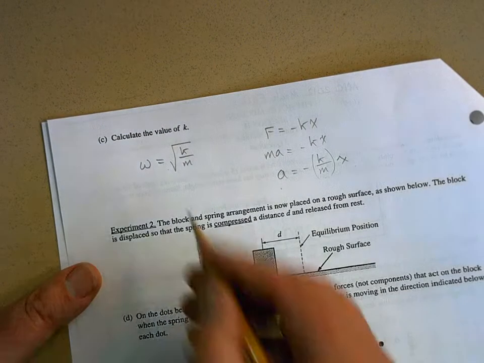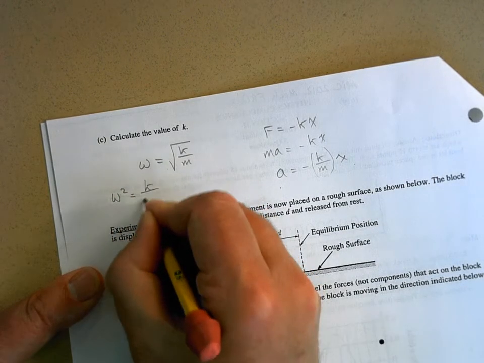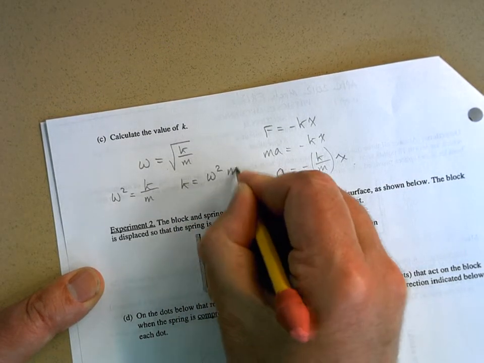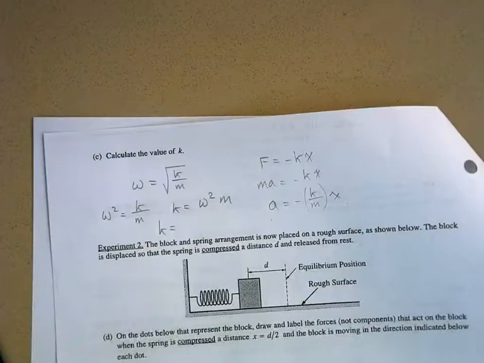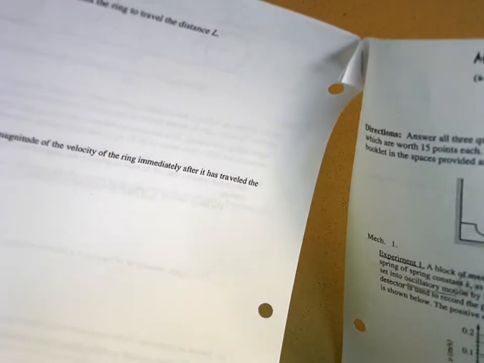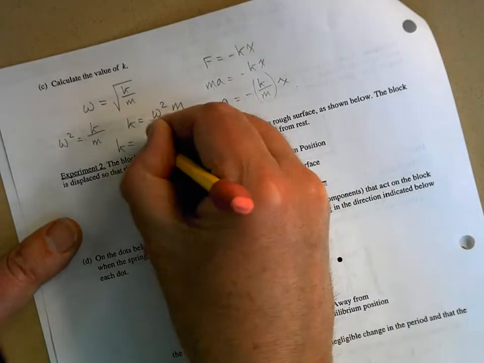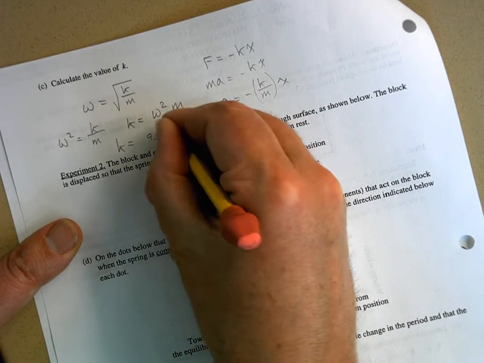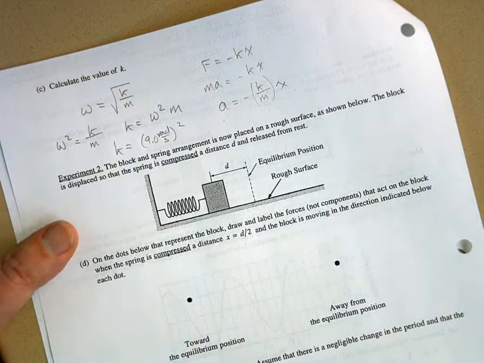All right, so we want to find k, so we're going to square both sides. So k equals omega squared times m. So k equals, and what was omega again? Let's look back here. We'll just go ahead and use their value of 9.0 radians per second. We got to square that. And then what is the mass? The mass was given to be 0.3 kilograms.